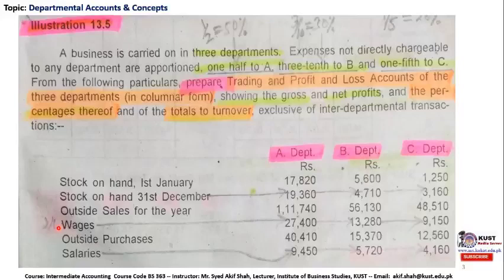Direct wages are the wages paid by the business to the worker in the manufacturing of the product, which are actually part of the cost of goods sold. For Department A they are 27,400. For Department B, these are 13,280, and for Department C, it's 9,150.